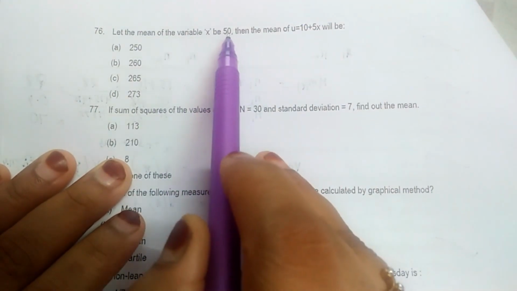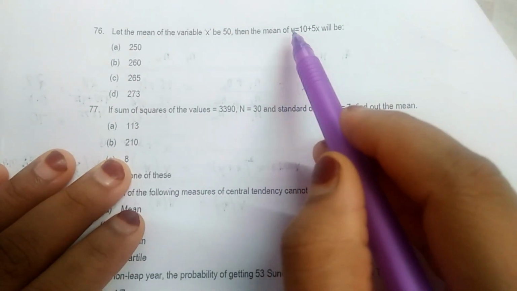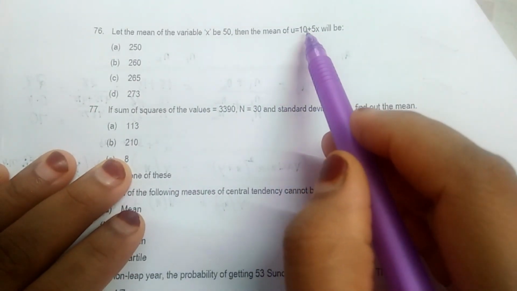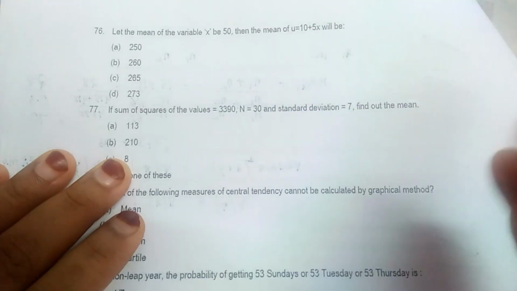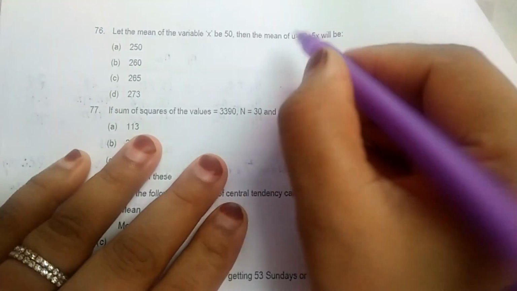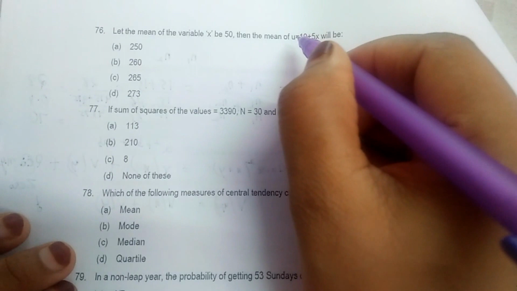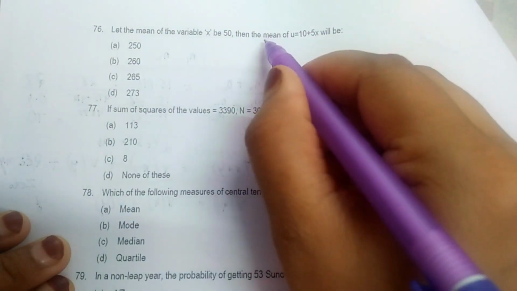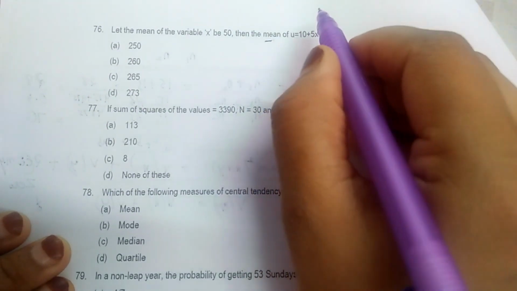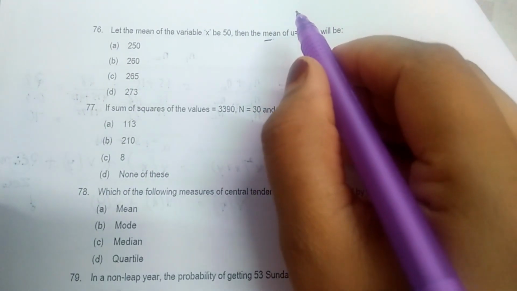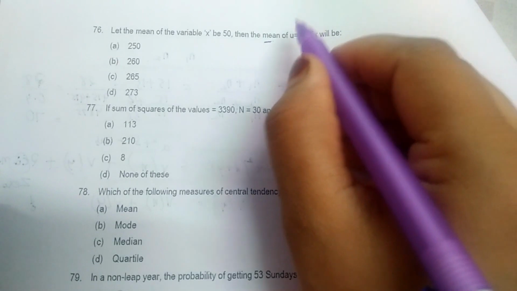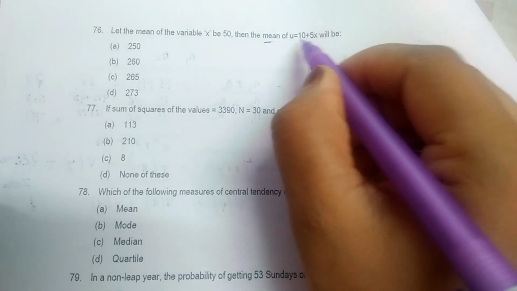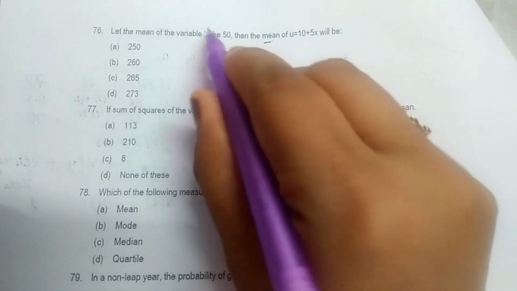26th problem. Let the mean of the variable x be 50. Then the mean of u is equal to 10 plus 5x. It's the same thing, only instead of y, it's given as u here. So it's very simple. First we need to check what we need to find: is it the mean deviation, the standard deviation, or the mean? If it's the mean, we take the whole thing and substitute the mean value.